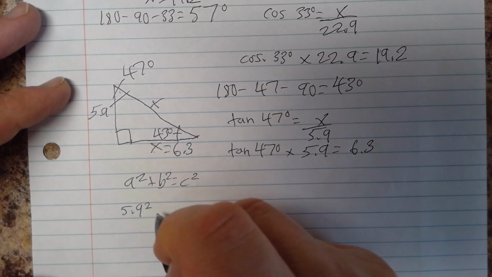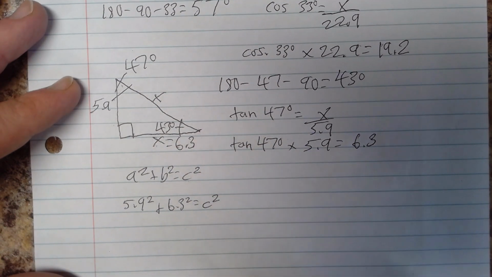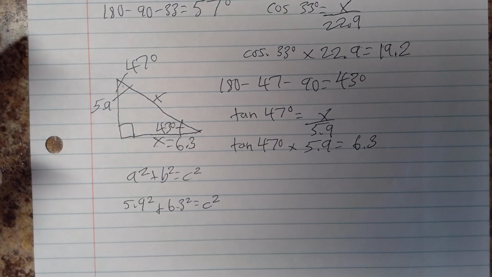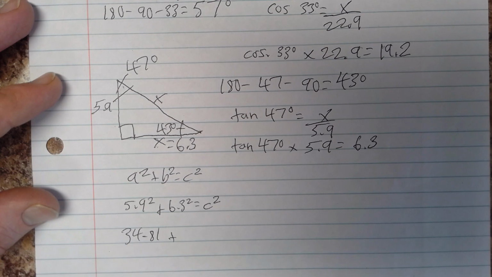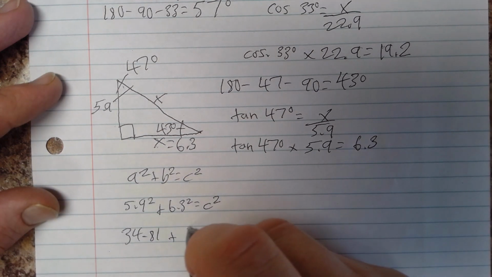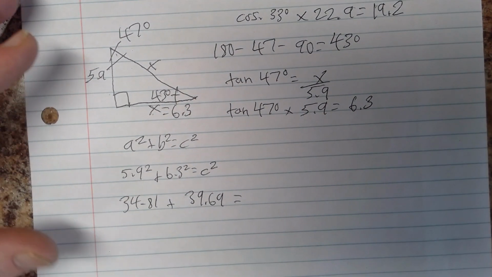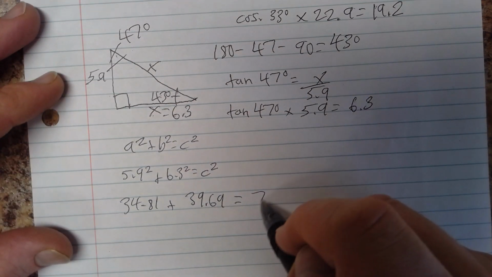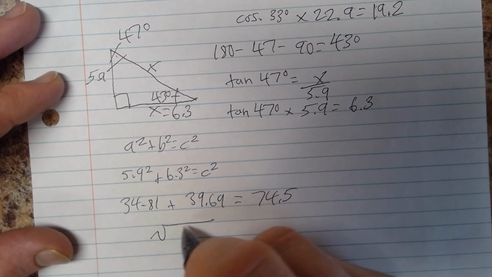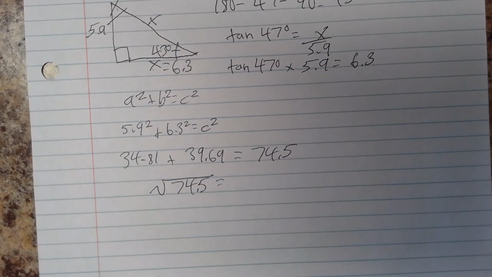So 5.9 is the short side, 6.3, c squared. 34.81 and 39.69 gives 74.5.